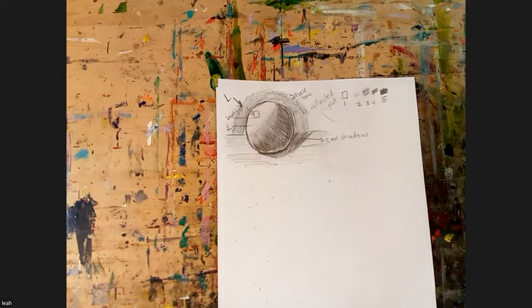Who feels like they have it? You all have it? You want to go on to the next one? You want to go on to drawing a cube and shading a cube? Let's try it.